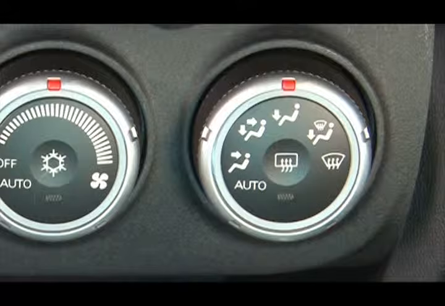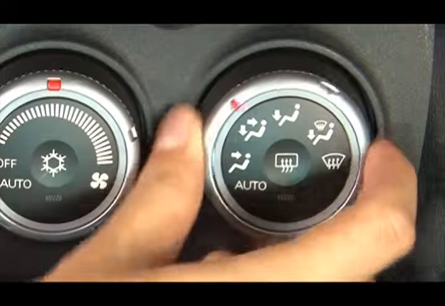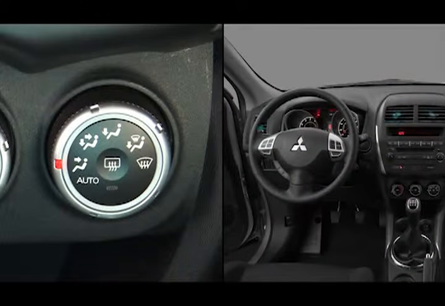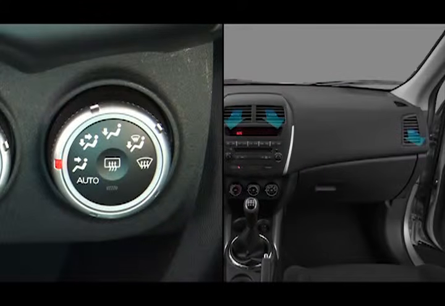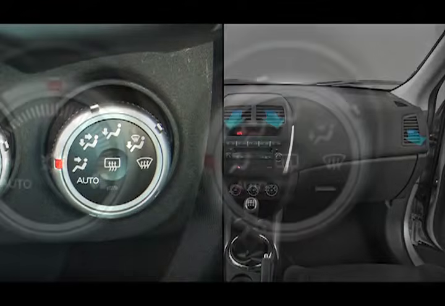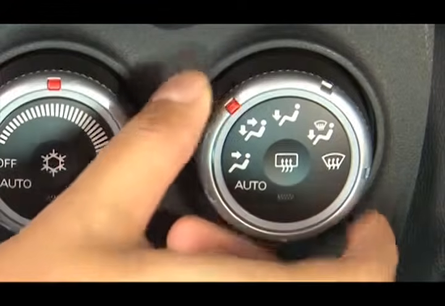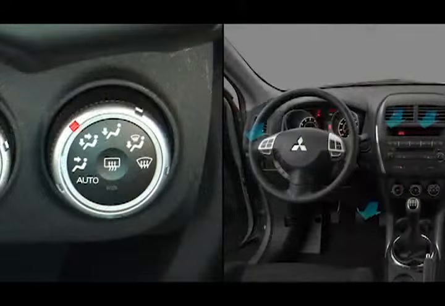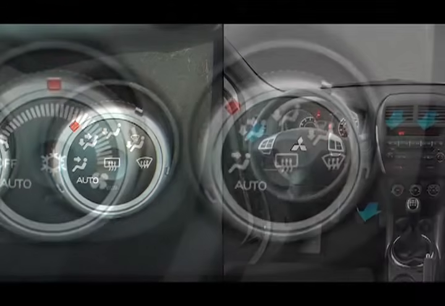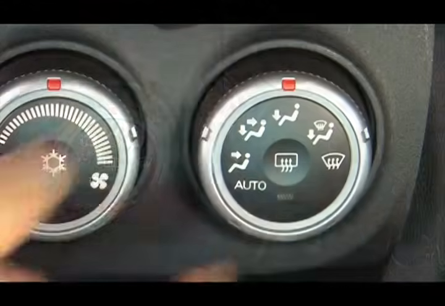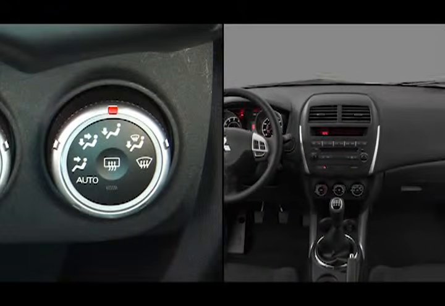Now let's look at the mode selection dial. This dial changes the location and amount of air flowing from the vents, as well as controlling the front and rear defrosters. This is the face position. Air flows only to the panel registers. In this position, air flows to the panel registers and to the floor area. In this position, air flows only to the floor area.